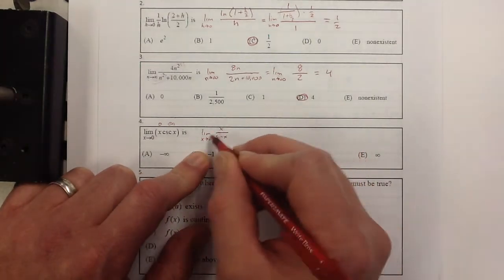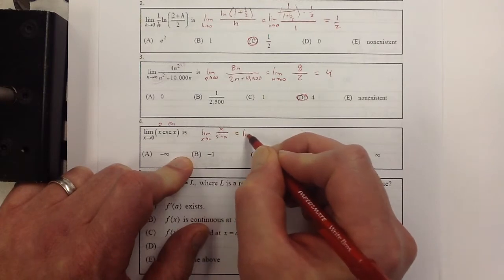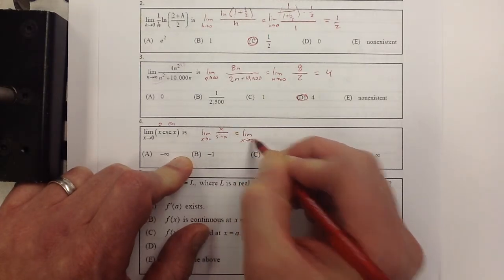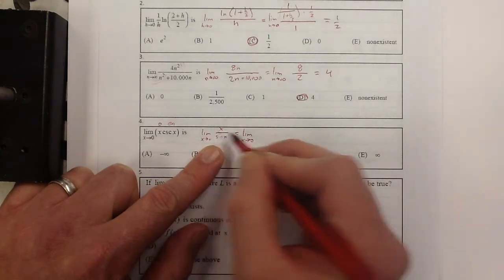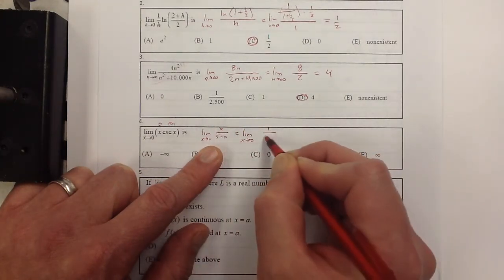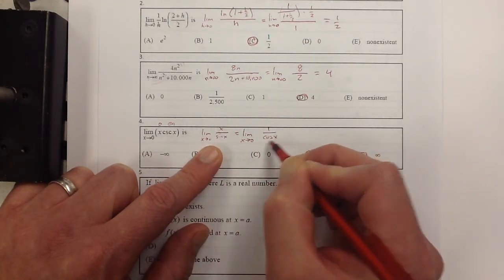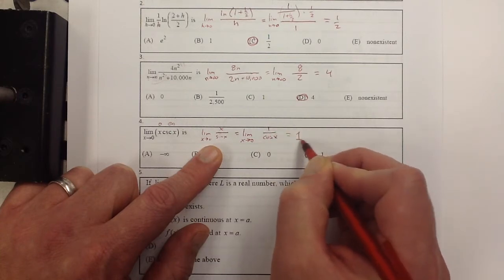But in case you didn't, then you say, okay, I'm going to use L'Hopital now. So as x approaches 0, the derivative of that is 1, the derivative of that is cosine x, plug in the 0, and now I get 1.